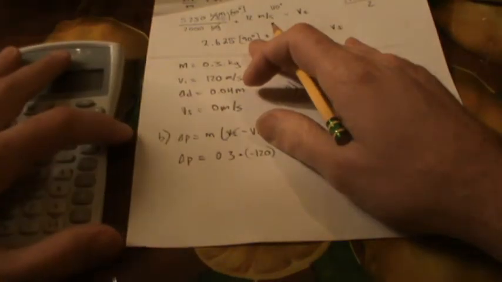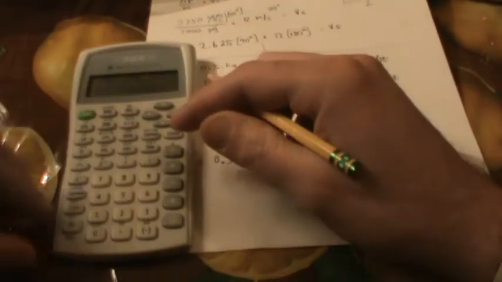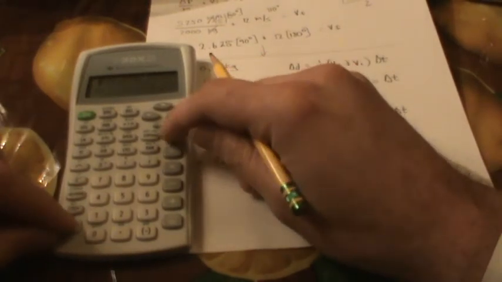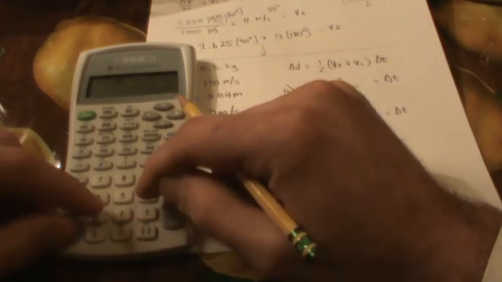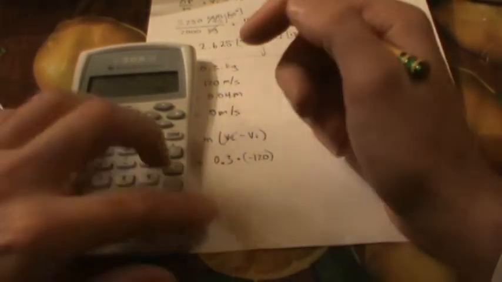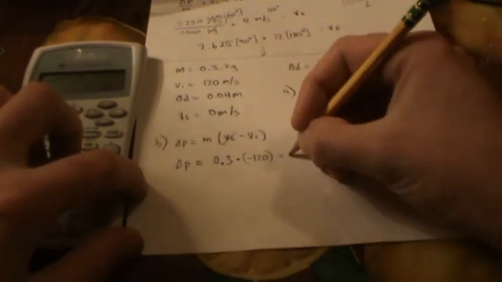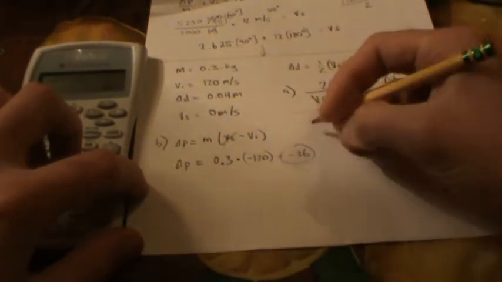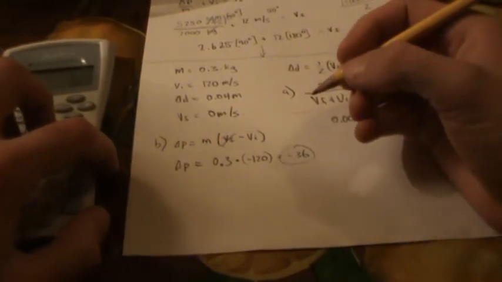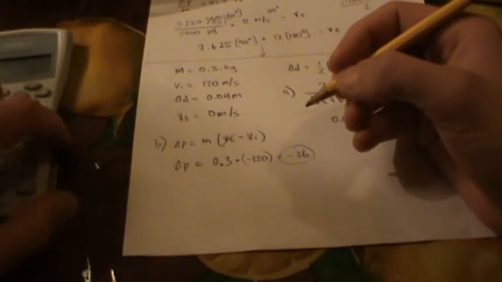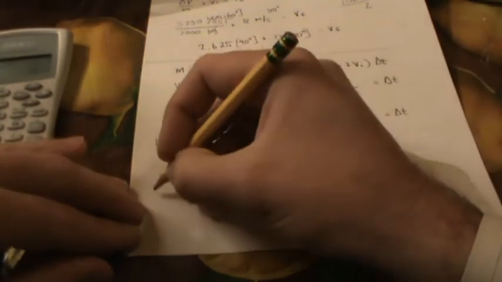So what is that? 0.3 times 120. Yeah, 36. And it's negative. Why is it negative? Because it was actually slowing down. So it was a negative impulse, a negative change in momentum. Remembering that impulse is change in momentum.